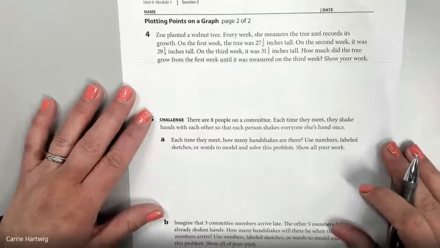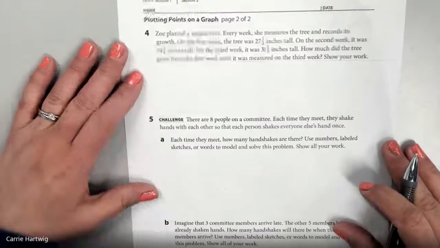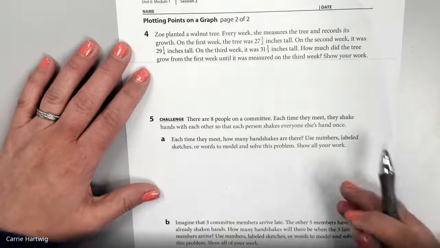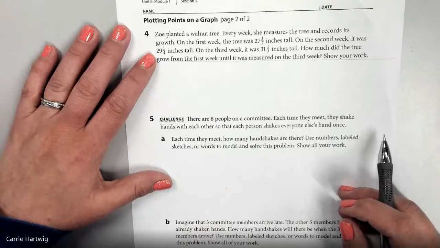All right, going on to the back, this is where it gets a lot trickier. So this will hopefully be helpful to you. So number 4 says, Zoe planted a walnut tree. Every week, she measures the tree and records its growth.